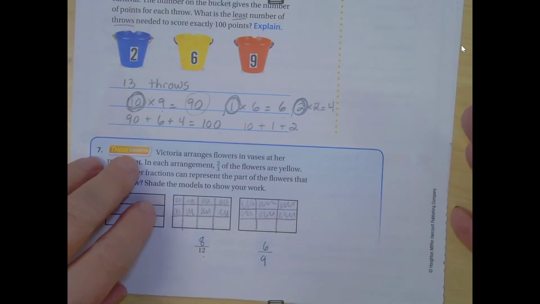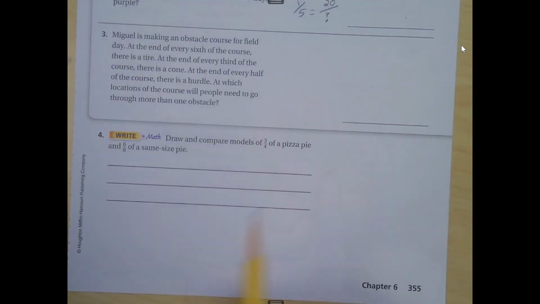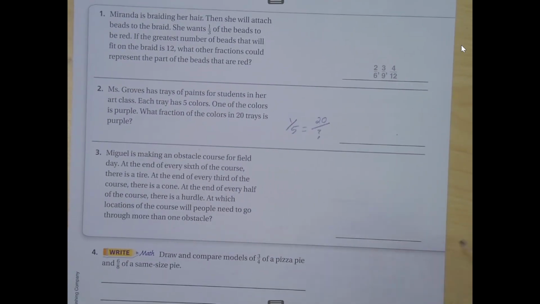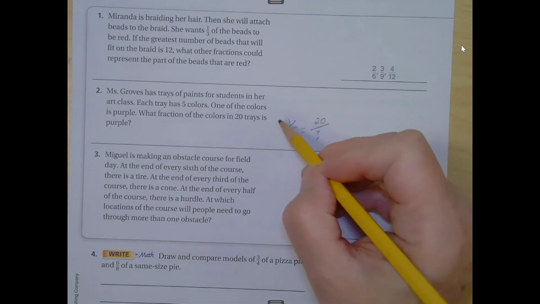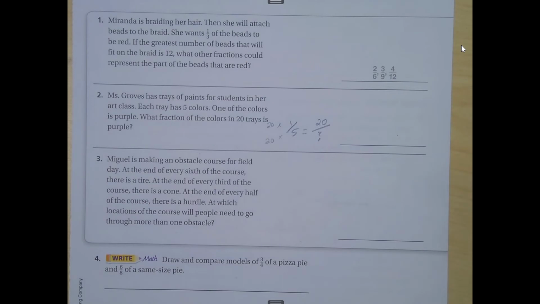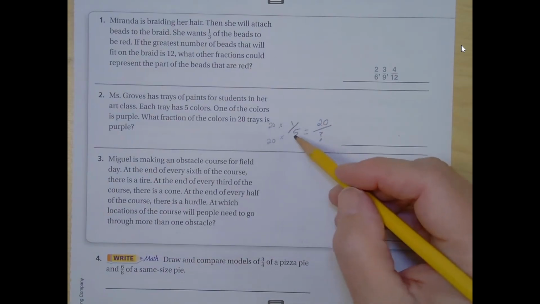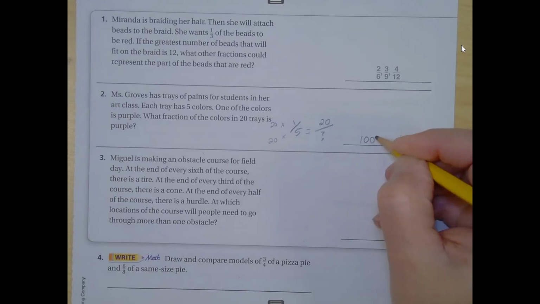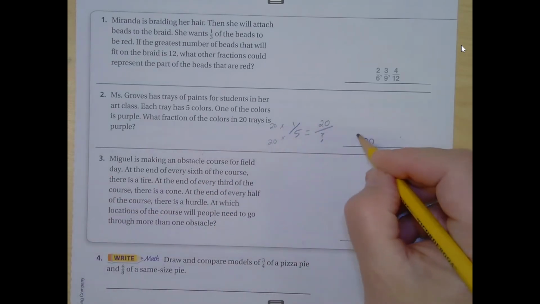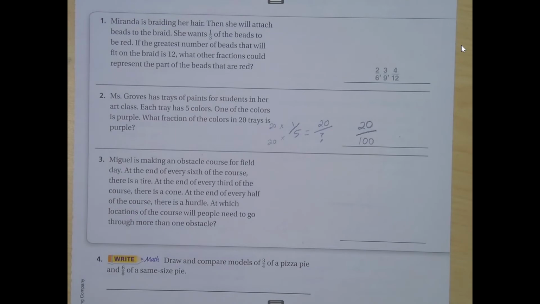Okay, now we are ready for page 355. So sorry about that. Okay, number 2. So we're back to the paint tray. If I know that 1 times 20 is 20, then I have to do 5 times 20 is equal to how much? Okay. Well, I know that 5 times 2 is 10, and I put on that 0, and I get 100, so I get 20 out of 100.